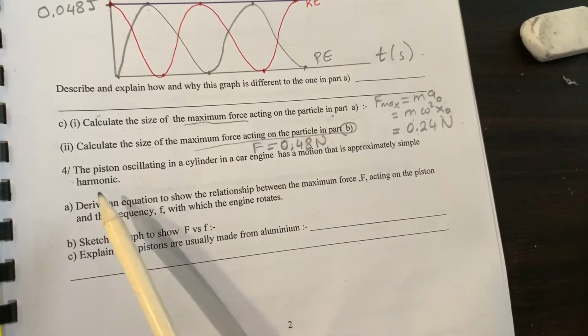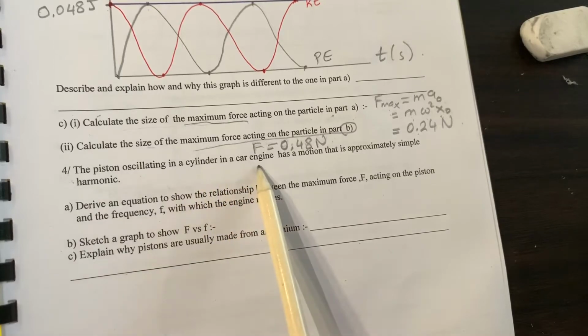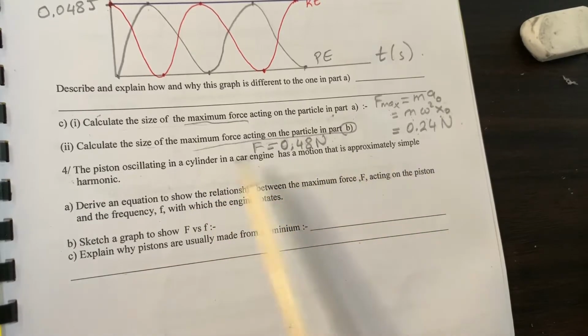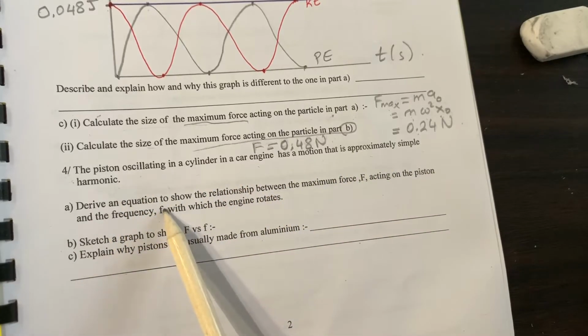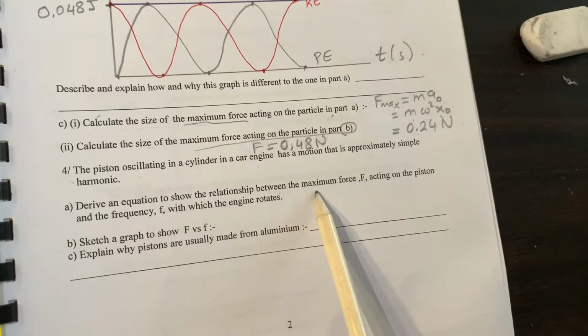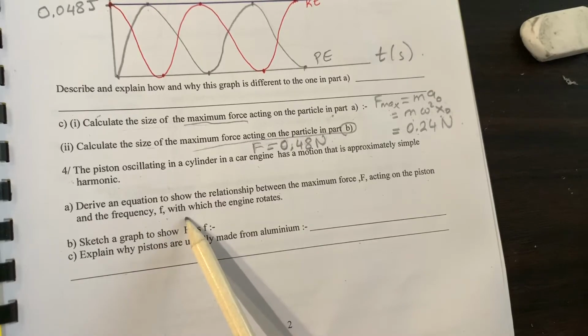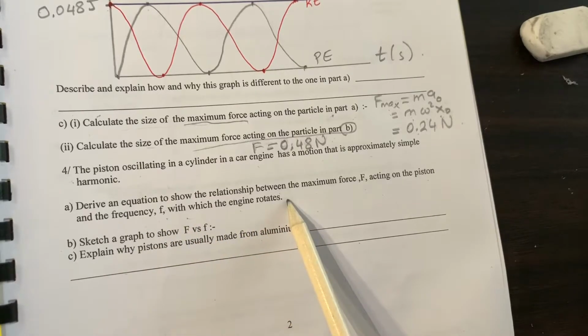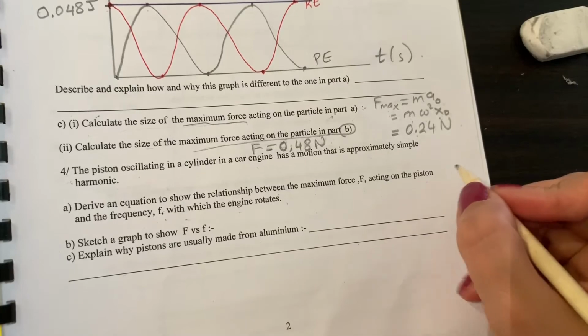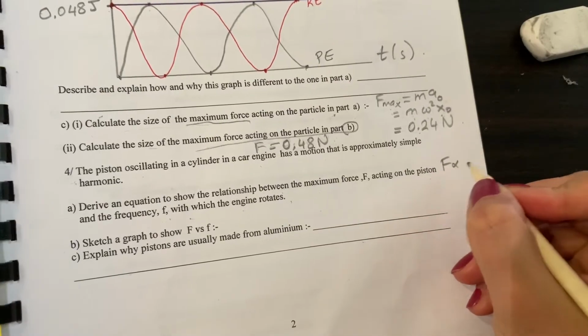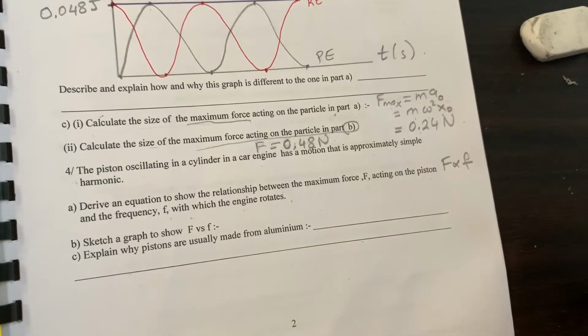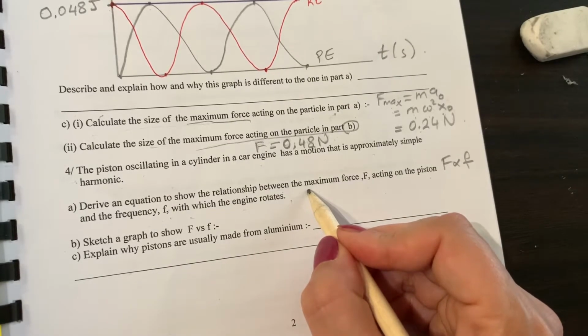Question number 4. The piston oscillating in a cylinder in a car engine has a motion that is approximately simple harmonic. Derive an expression to show the relationship between the maximum force F acting on the piston and the frequency f with which the engine rotates. So we want to find a mathematical relationship between F and the frequency f.